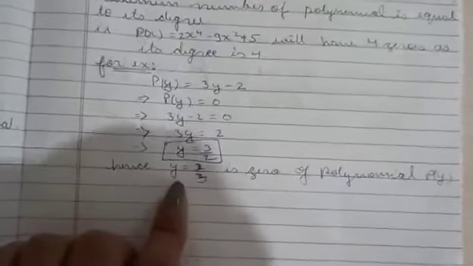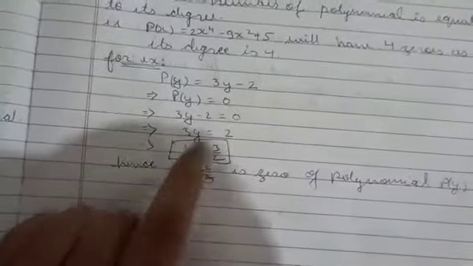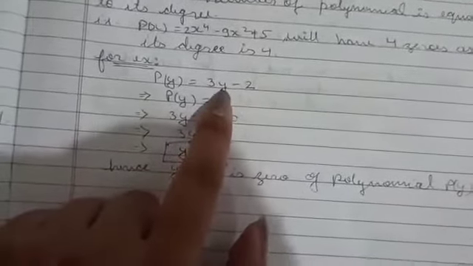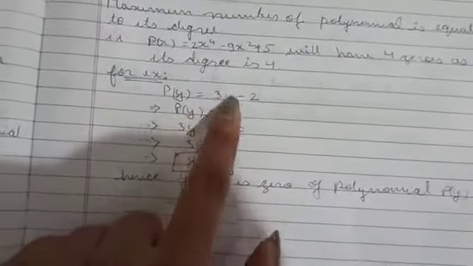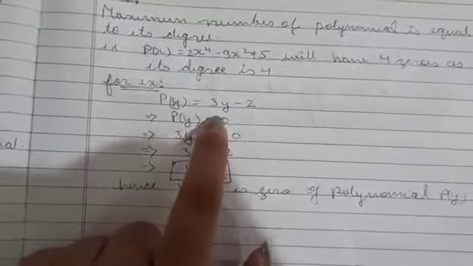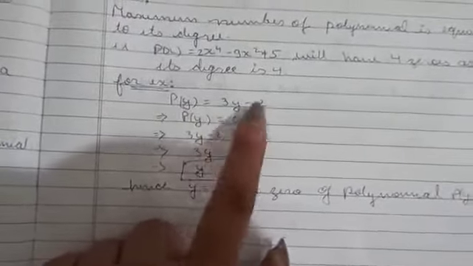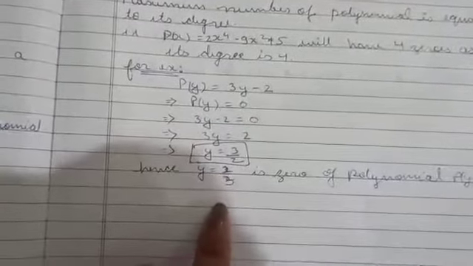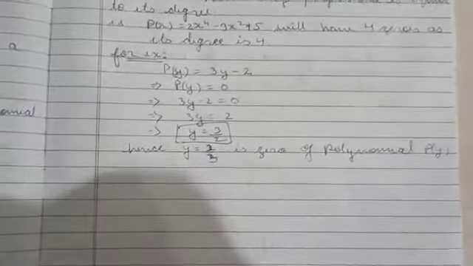Why is it a 0 of the polynomial? Because if you put y equal to 2 by 3 in this polynomial, then 3 into 2 by 3, the 3 cancels out, and the remaining is plus 2 and minus 2, which is 0. The polynomial becomes 0 at y equals 2 by 3. So y equals 2 by 3 is the 0 of the polynomial.